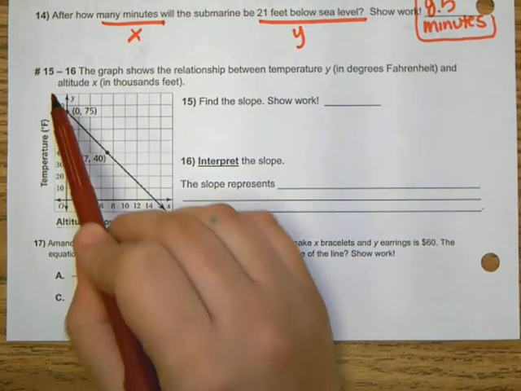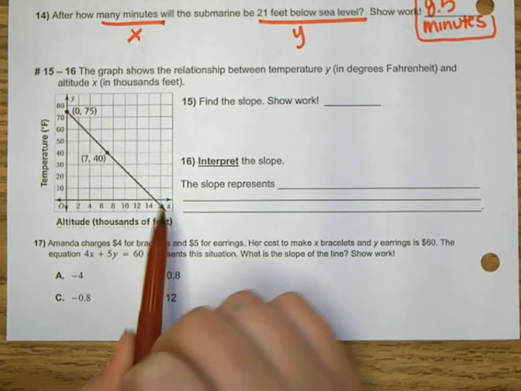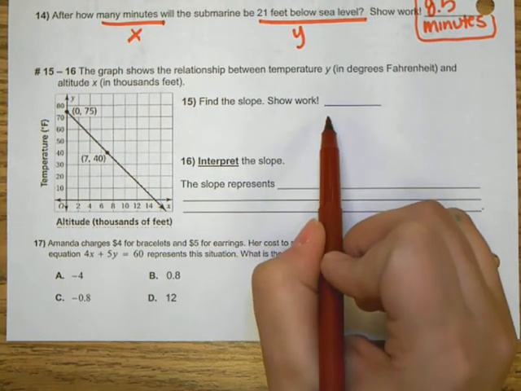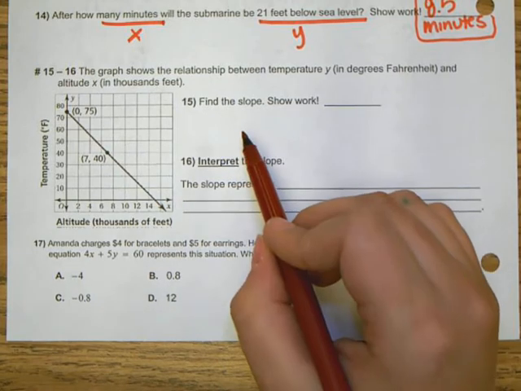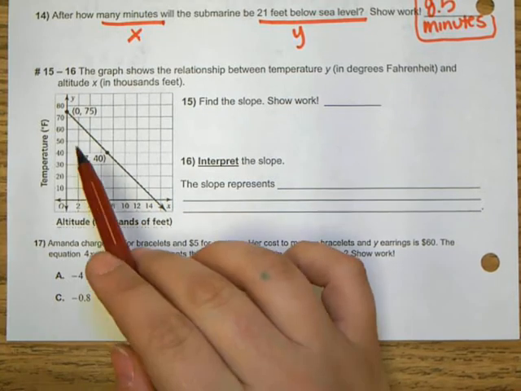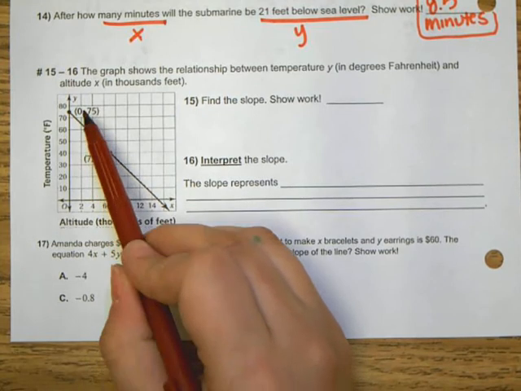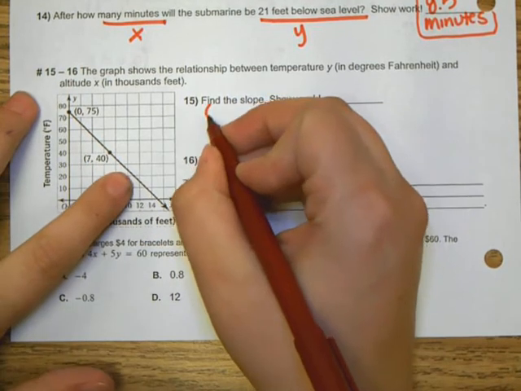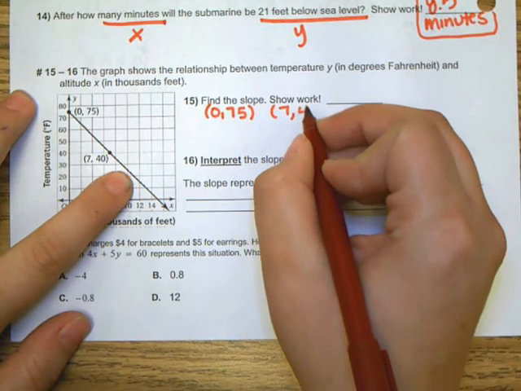And then we're going to take a look at this last problem here, numbers 15 and 16. It says the graph below shows the relationship between temperature, y, and altitude. So we got temperature for the y-axis and altitude, so height, in thousands of feet. Find the slope, show work. So we're not given an equation, so we can't look in front of the x to determine the slope. But we're given a graph.